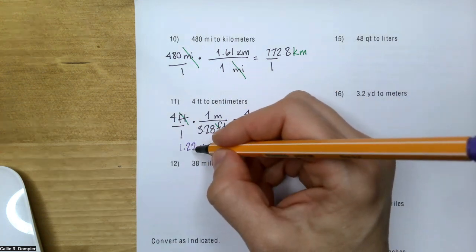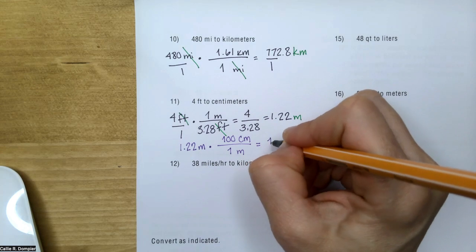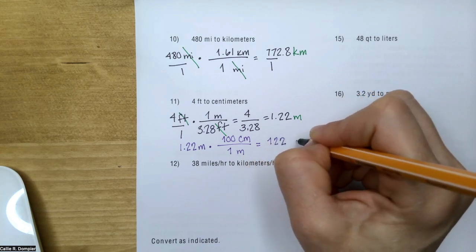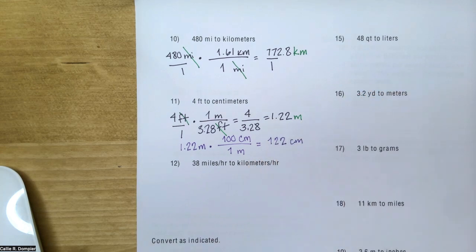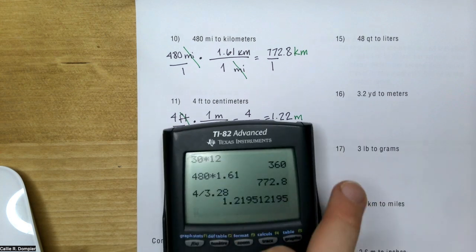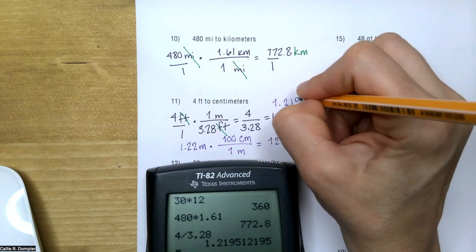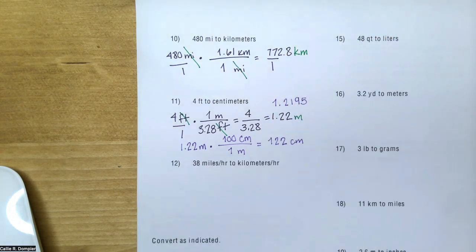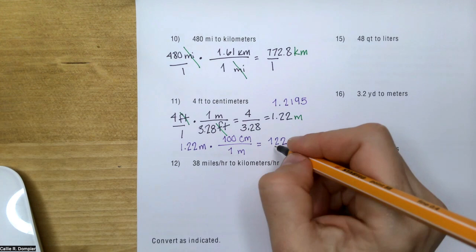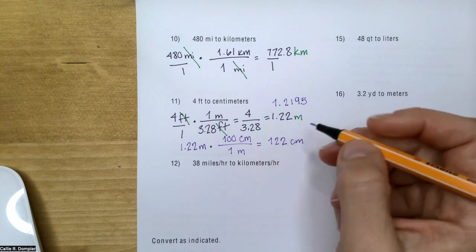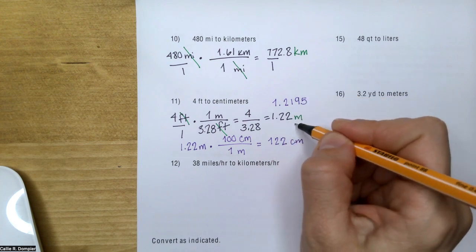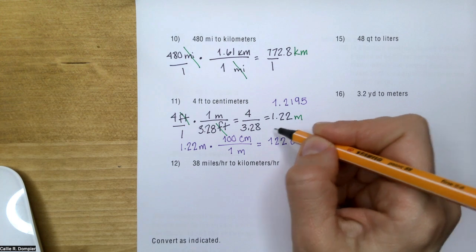All right, 1.22 times 100 is just going to be 122 centimeters. Good. And if we had left this as 1.2195 and then multiplied that by 100, then we would have 121.95 centimeters. So it's important to cut it off where they ask you to cut it off because you might get a slightly different answer.